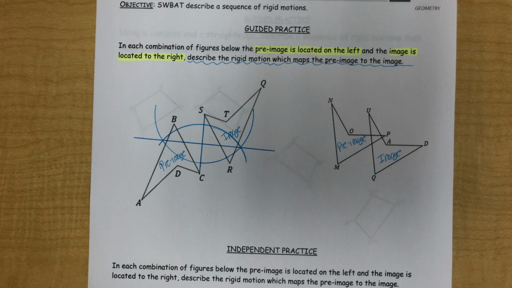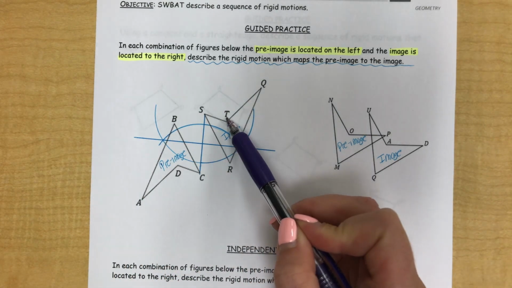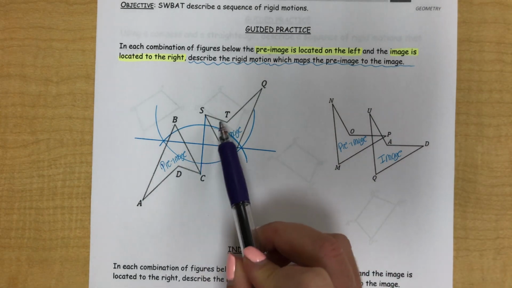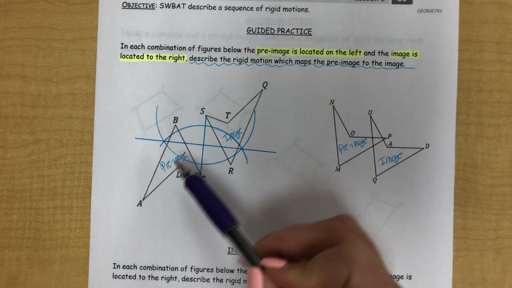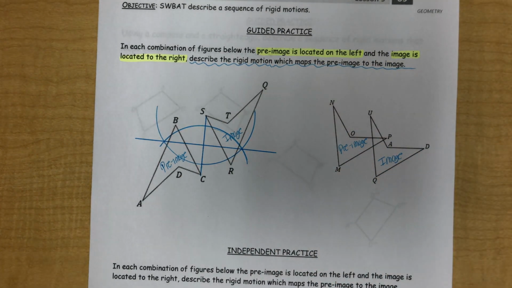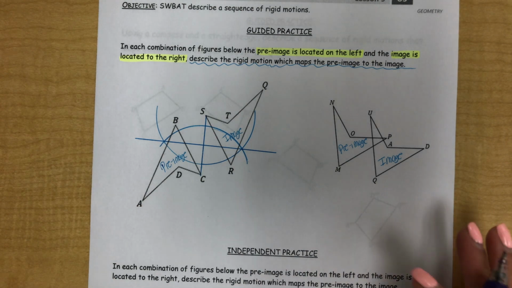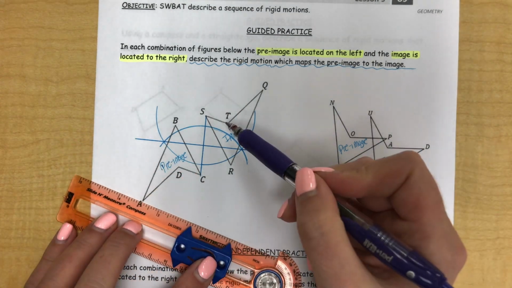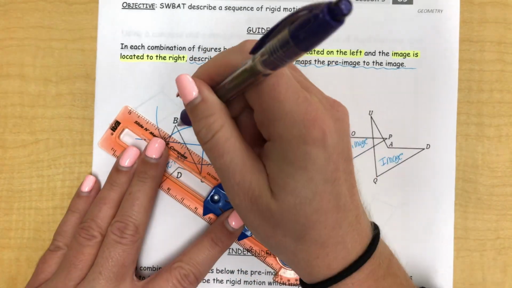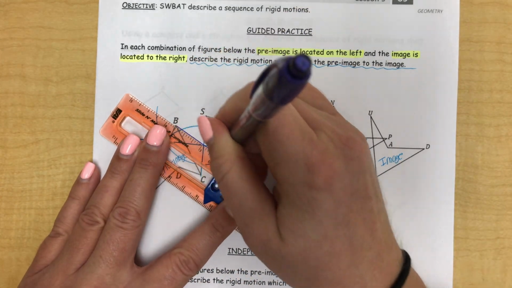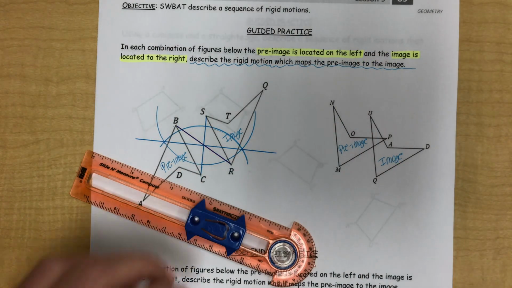perpendicular bisector. So now I'm going to connect another pair of corresponding points. Now, I could do B to R, that's fine. I could do D to T, that's fine too, I know these correspond, they're in the little crevice there. Or I could do A to Q, because that's far away. I know those correspond. So I'm just going to do B to R, but I could have done D to T or A to Q. It doesn't really matter. Those are my corresponding points.